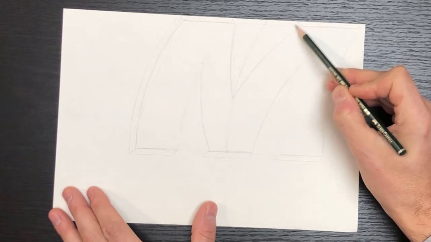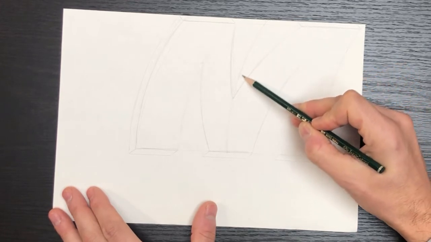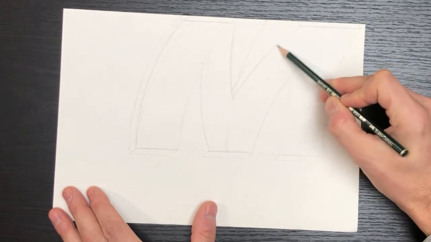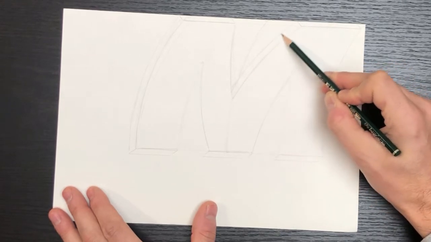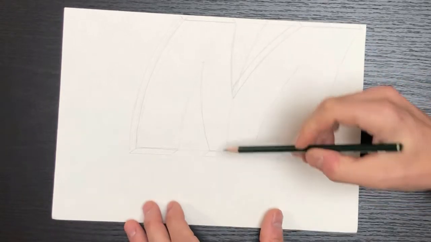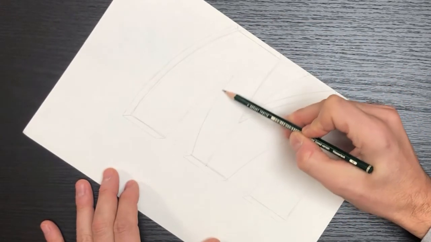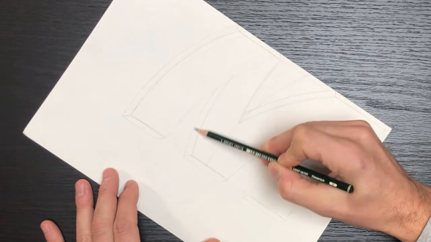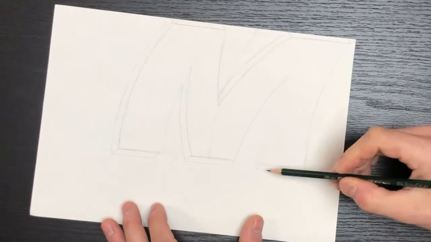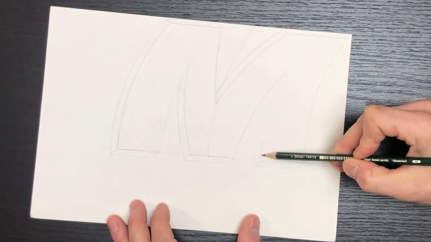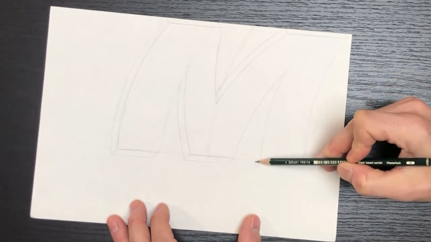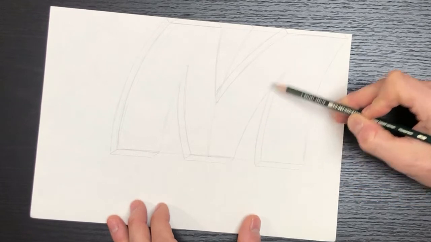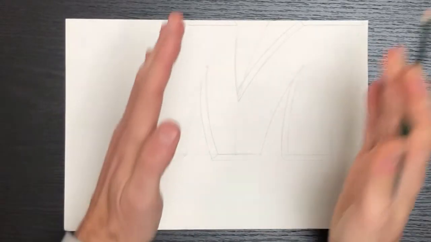So this edge here, or this corner, we're going to try to draw the same thickness following this curve here, like that. And then we'll do the same here. So we'll have this curve here. We will extend this upward. And the last one is this one here. We'll follow this curve. Just like that. So there you go. We have our curved M.